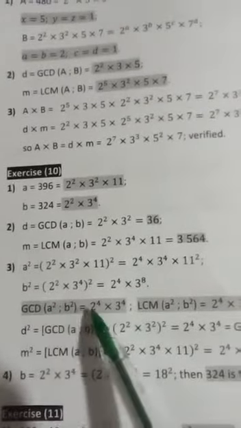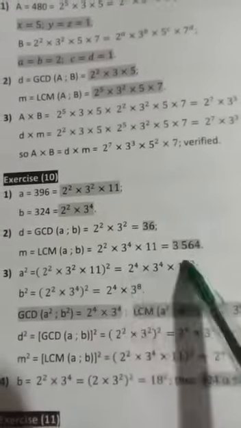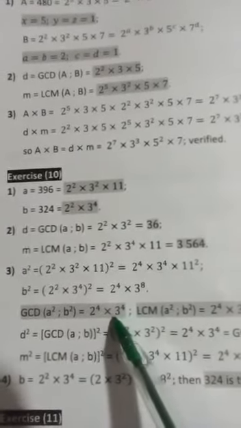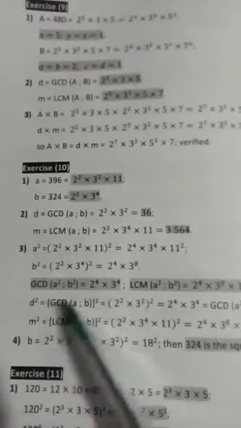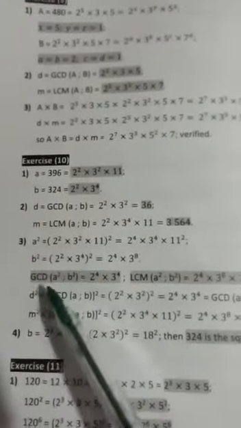Then we take the GCD between this answer and this answer. 2 power 4 we take, it's the same. Between 3 power 4 and 3 power 8 we take the 3 power 4. 11 is not common, so we put it in the LCM, and we take the greatest, as we worked above. Then it asks for D squared. D was 36, so D squared will be 36 squared. M was 2 squared times 3 power 4 times 11, so M squared is squared. D was 2 squared times 3 squared, and we put a square on it because we want D squared.